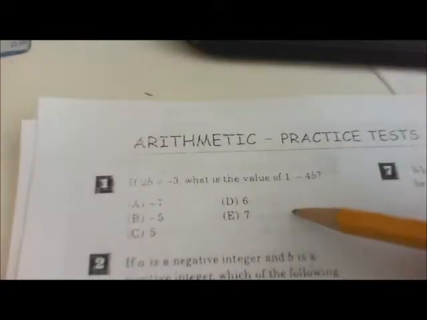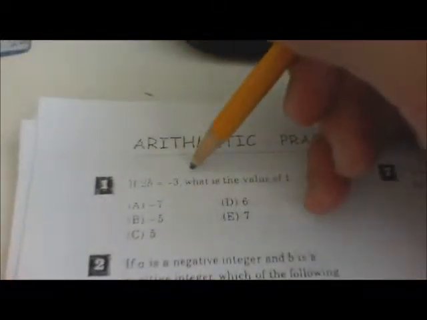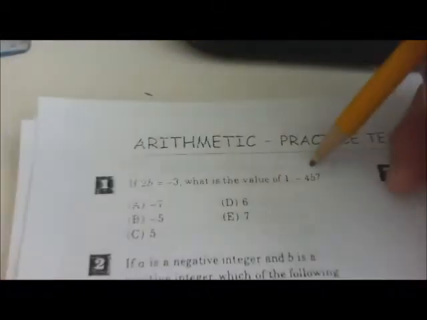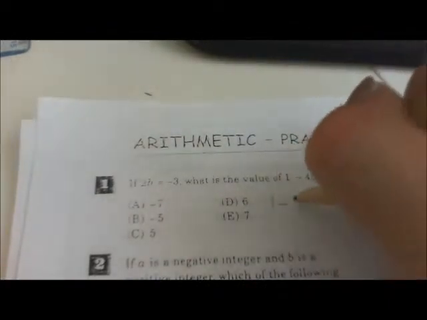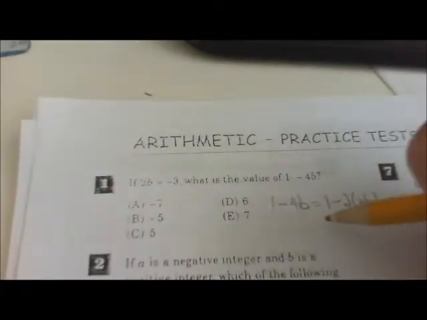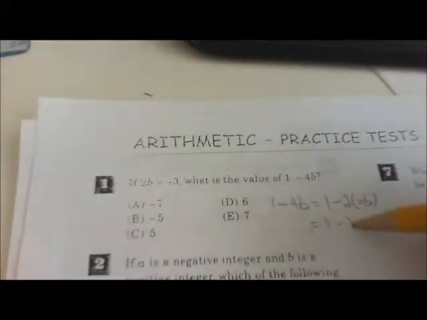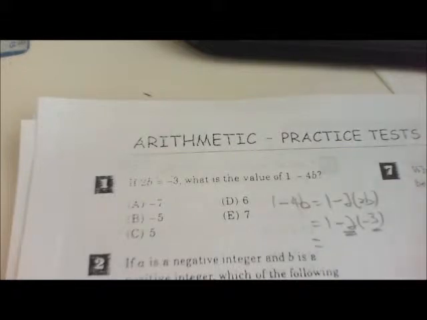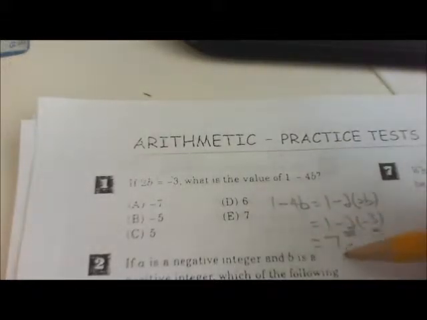Alright, let's continue with practice 4 question 1. Notice that 2b is equal to negative 3. What is the value of 1 minus 4b? You notice that 4b is double 2b, so it's 1 minus 2 times 2b. Since 2b is negative 3, you put in negative 3 here. Negative 2 times negative 3 is positive 6, and positive 6 plus 1 is 7. The answer is 7 in this case, E.